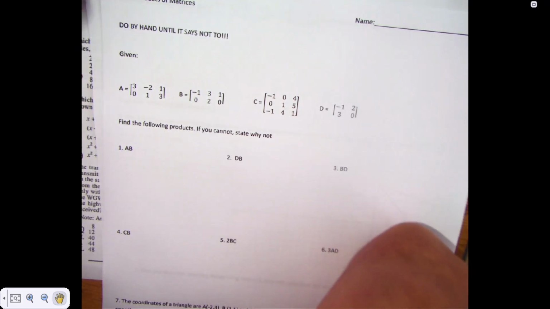I was actually looking forward to doing this because matrix multiplication isn't something I've had to teach children in 4 or 5 years. It's been a while. So find the following products. If you cannot, state why not? So let's just look at a couple of these in the beginning.